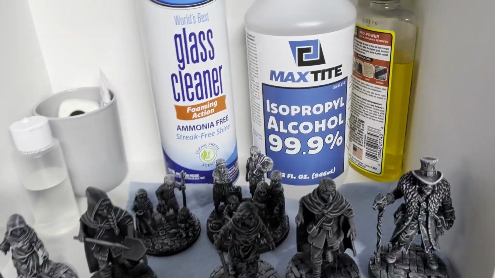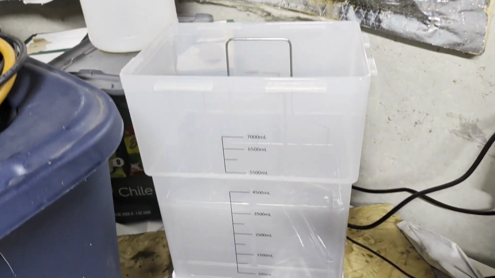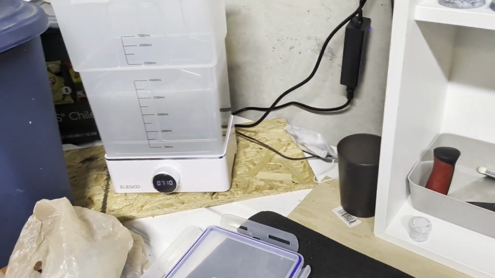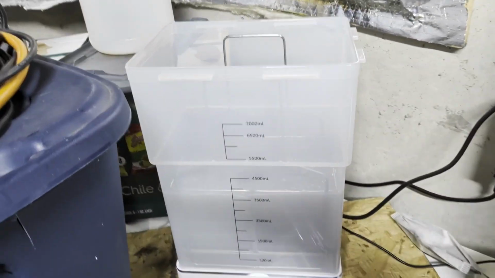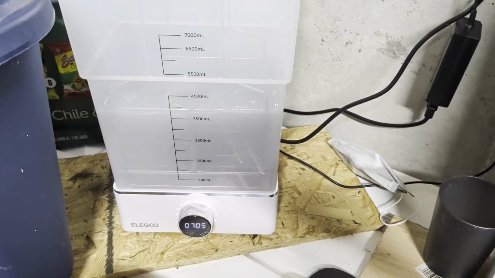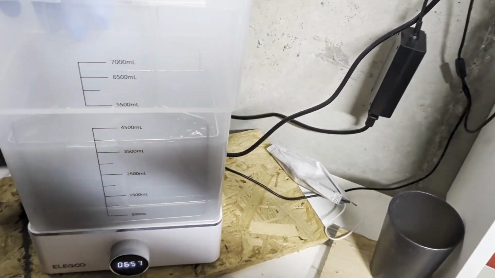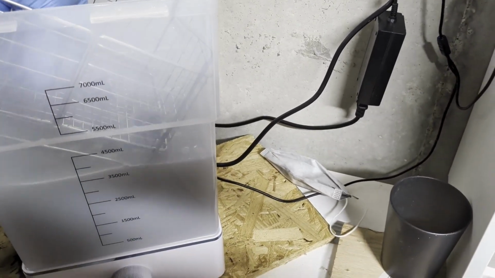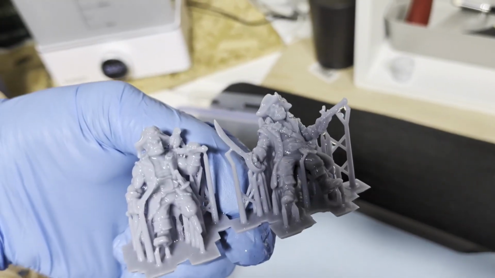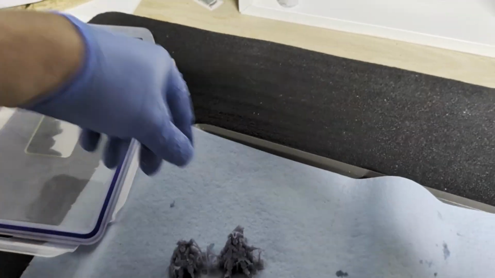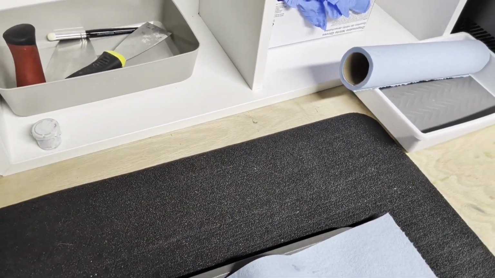That's 99% isopropyl alcohol. It dissolves any of the uncured resin and gets that all cleaned up. Just let it run for about 30 seconds or something like that. Doesn't take super long. Here's our miniatures. Go ahead and get those cleaned up and get the supports off and get them dry, and we will be able to see what they look like.